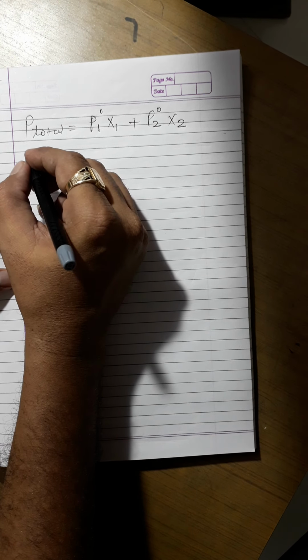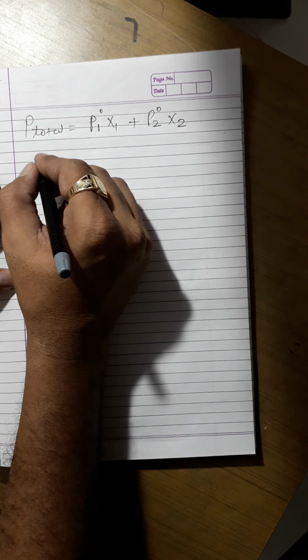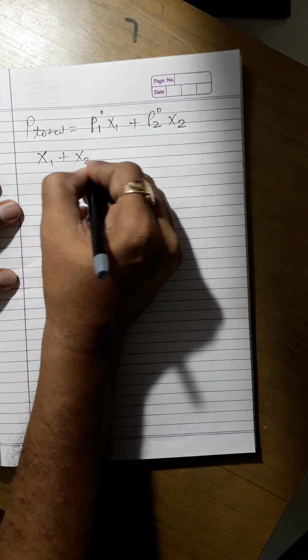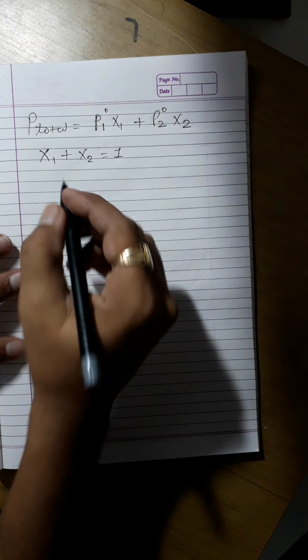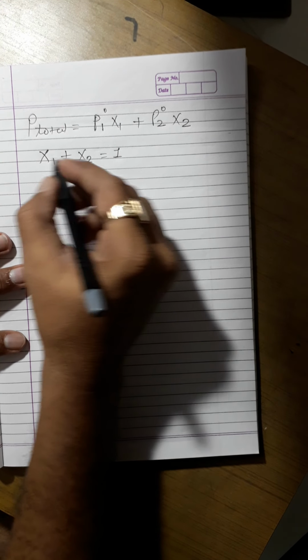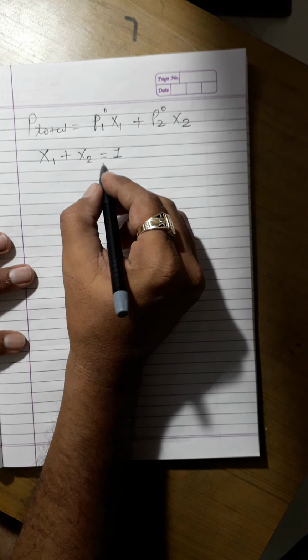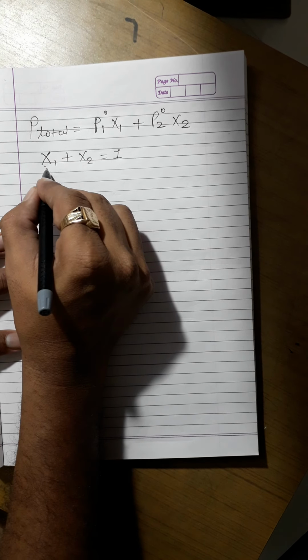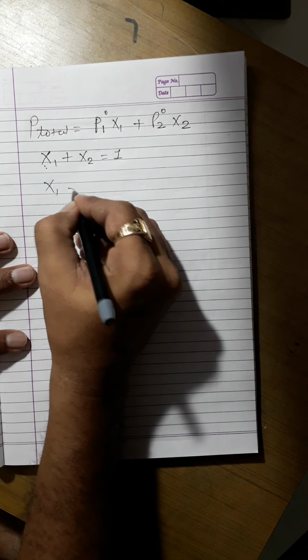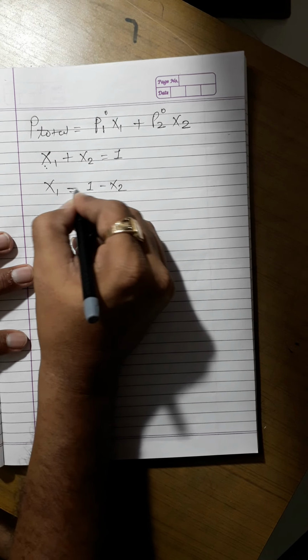Now as you know friends, for any solution x1 plus x2 is always 1. It means the sum of the mole fractions of all the components is always 1. We learnt this initially in this chapter when we learnt mole fraction. So if we want to write x1, then x1 is equal to 1 minus x2.